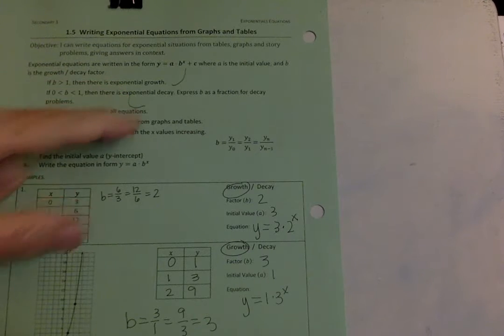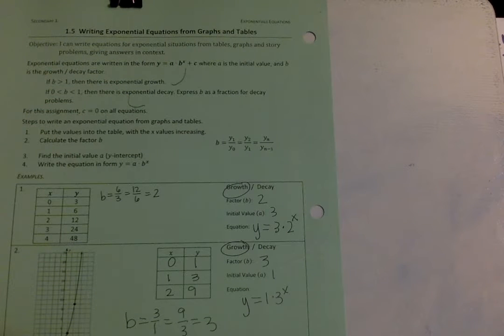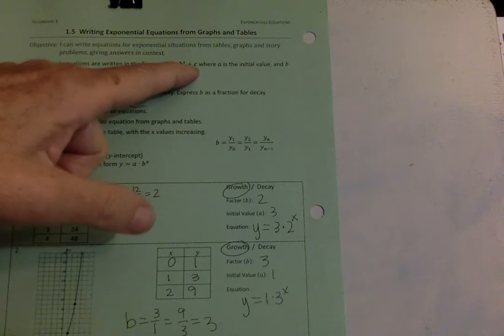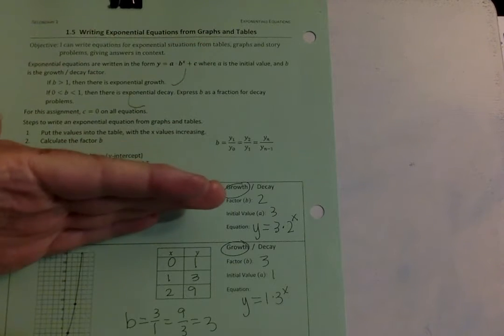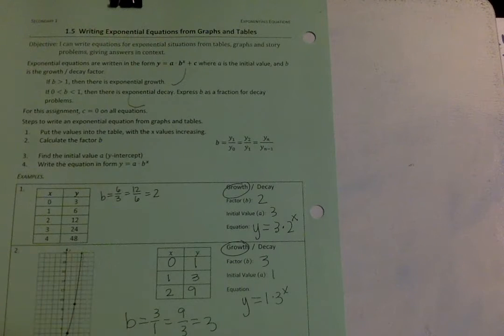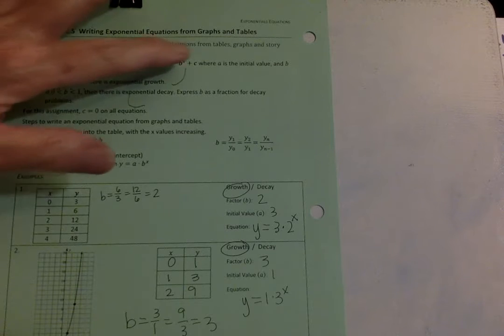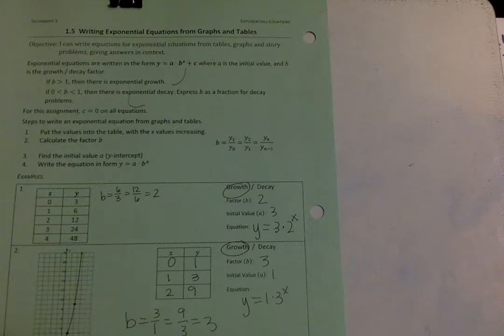Growth, decay. Okay, now for this assignment, c equals 0 on all equations. So basically c, if they added like 3, that means the graph has moved up 3. If they went like -2, that means the graph has moved down 2. But for this lesson, all the c's are going to be 0, so you don't need to worry about it moving up or down.